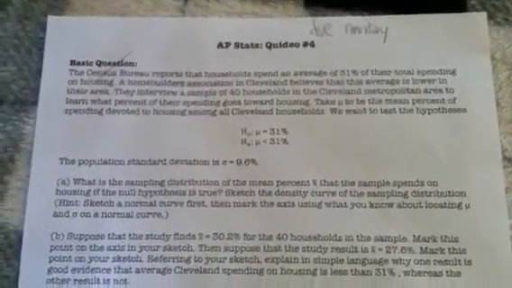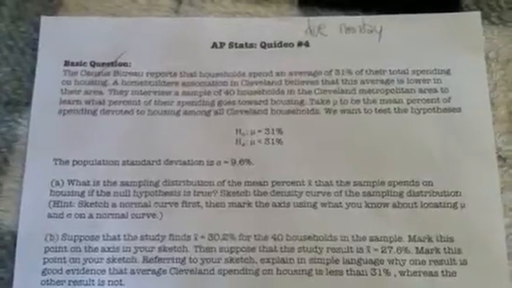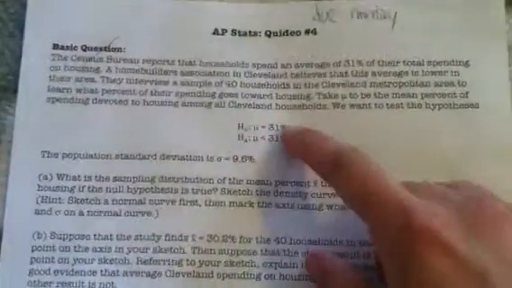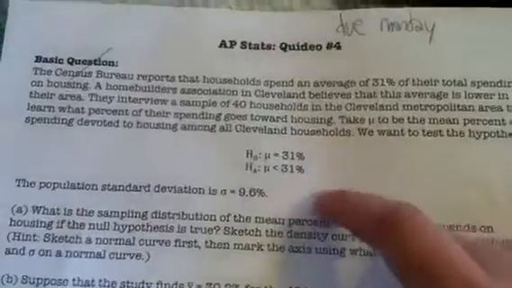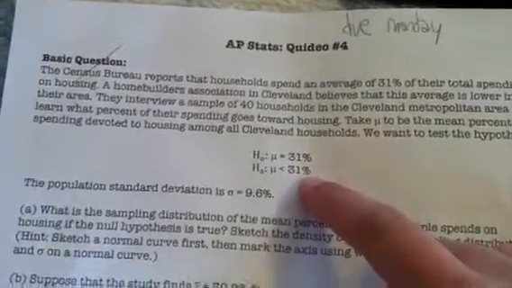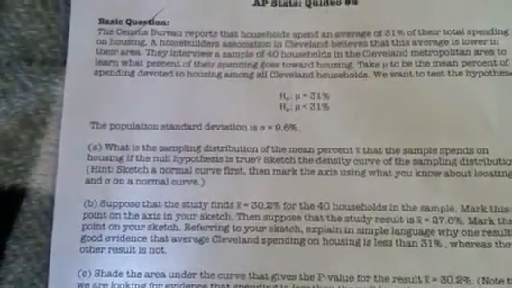Take μ to be the mean percent of spending devoted to housing among all Cleveland households. We want to test the hypothesis. So this equation represents the null hypothesis, and this equation represents the alternative hypothesis. The population standard deviation is 9.6%.